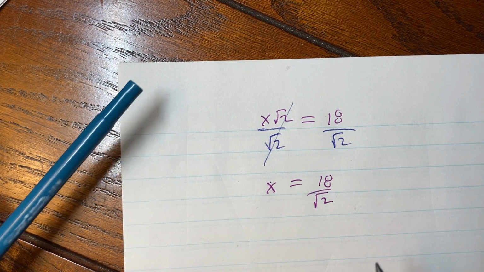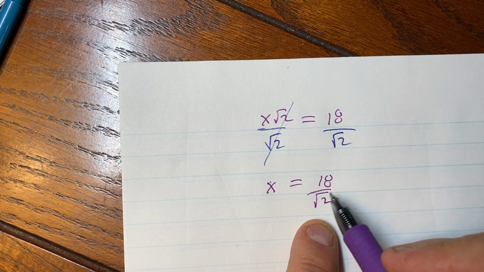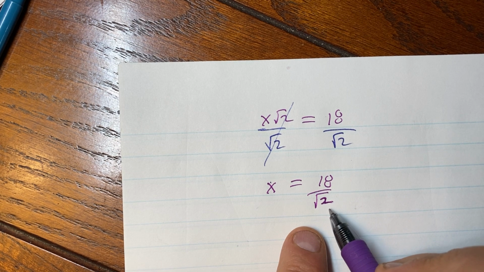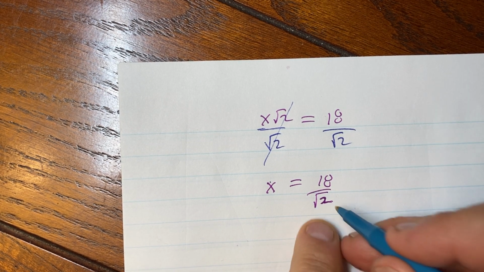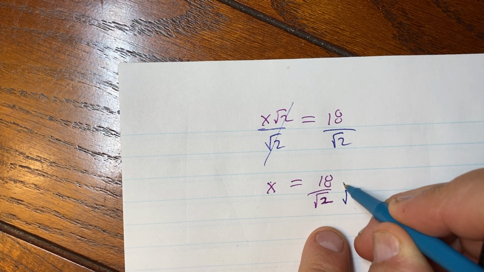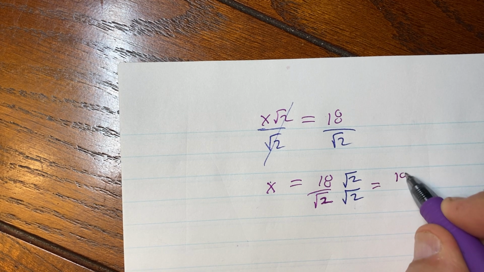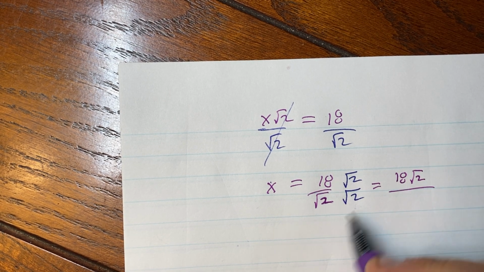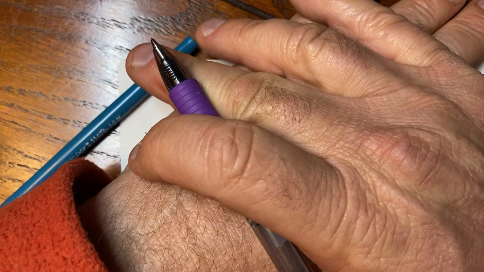Done! No, we're not, because that's not simplified. We cannot have a radical in the denominator. Square root of 2 times square root of 2 is 2. Square root of 9 times the square root of 9 is 9.